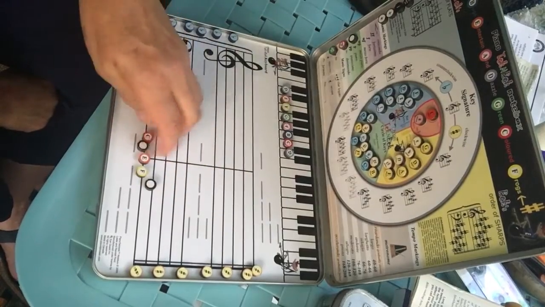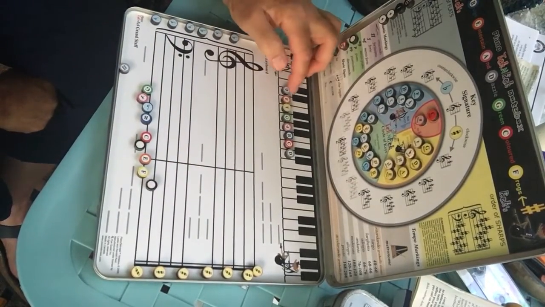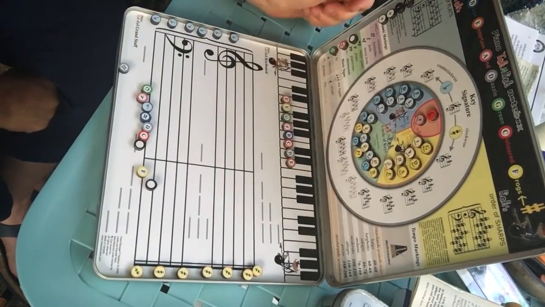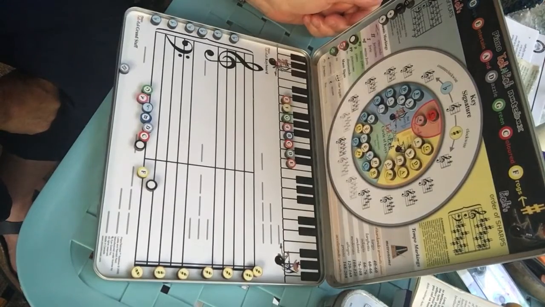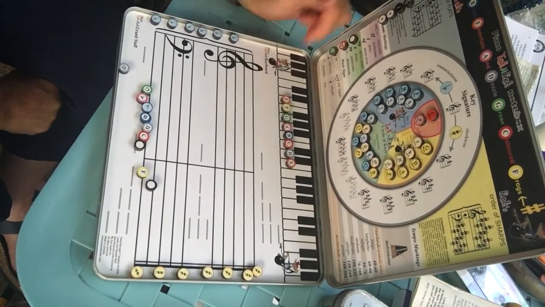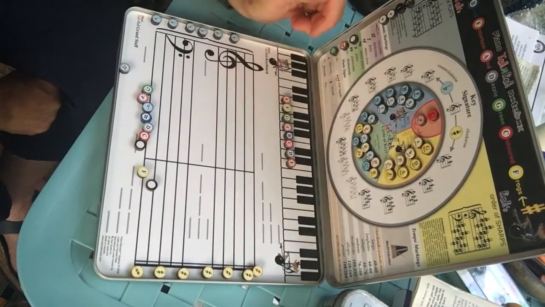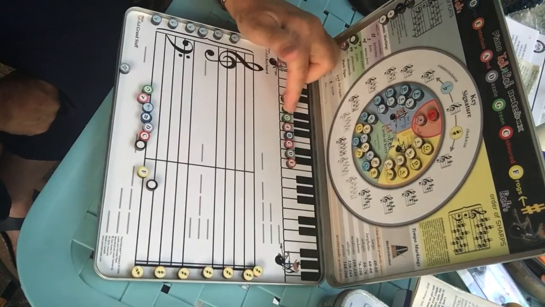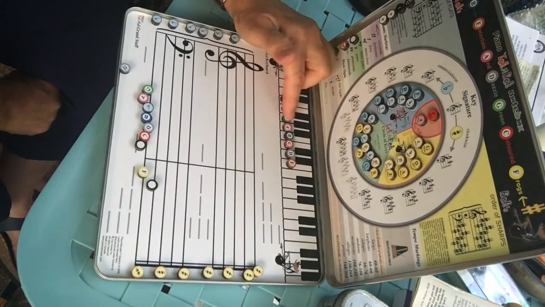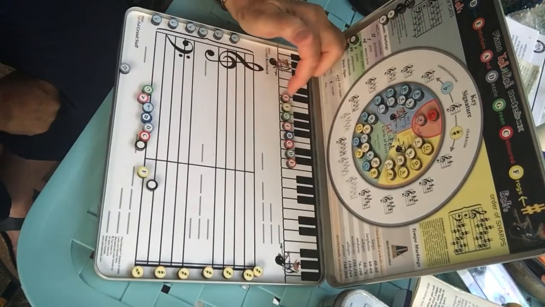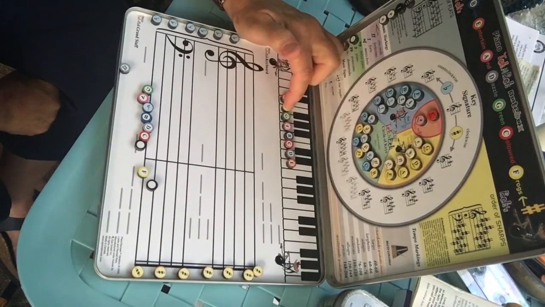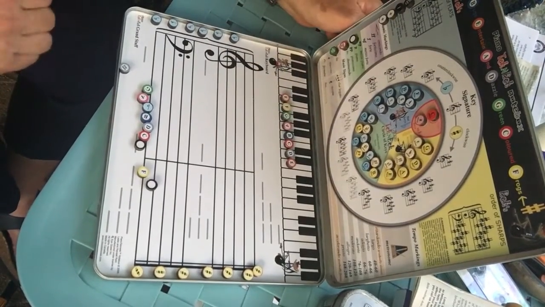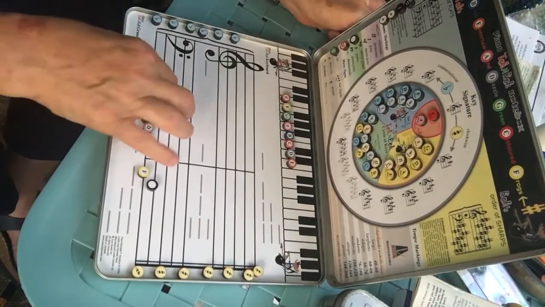Now, E to E is the Phrygian mode. Phrygian. E, F, G, A, B, C, D, E, Phrygian mode. That is a minor scale with a lowered second. Instead of F sharp, it's F. So if we needed to transpose it, well, we'll just transpose it to G.